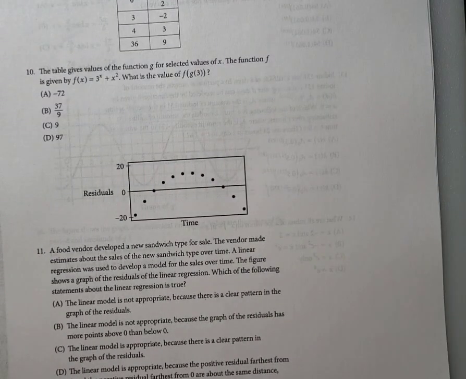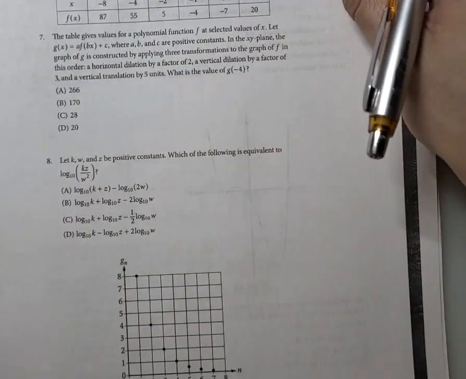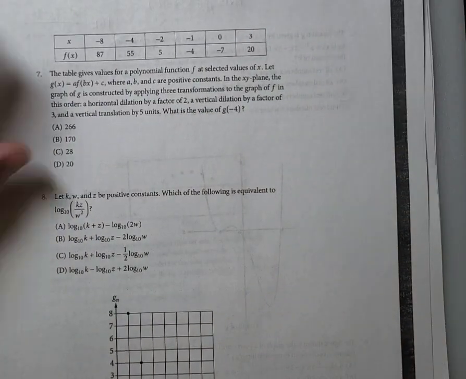Okay. Let me finish the problems on this page and I'll call it a part, all right?